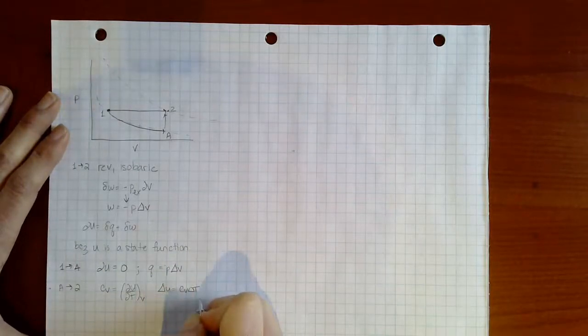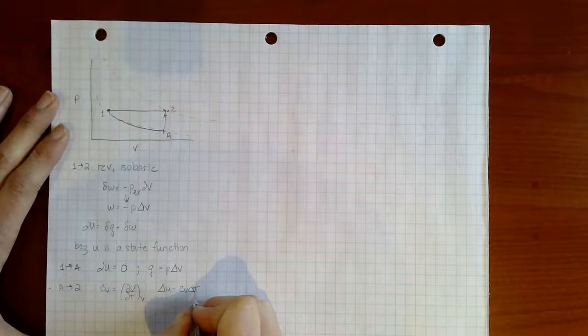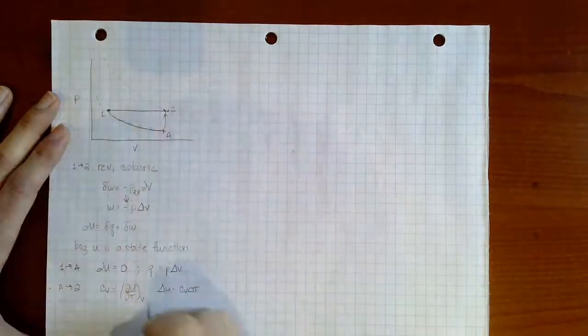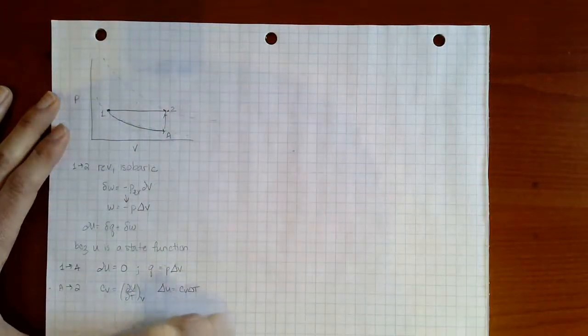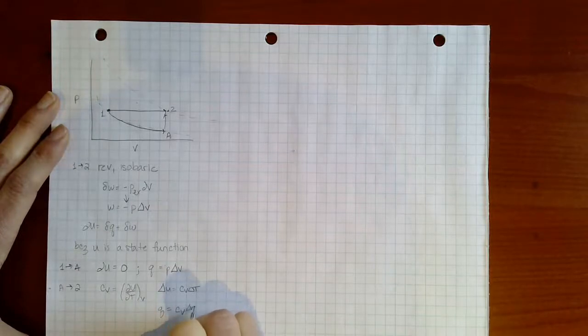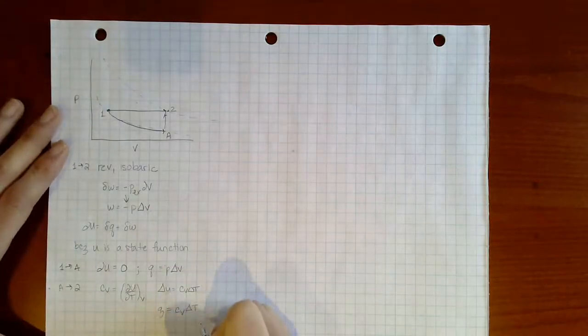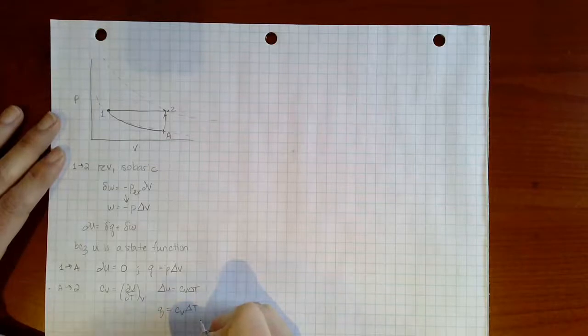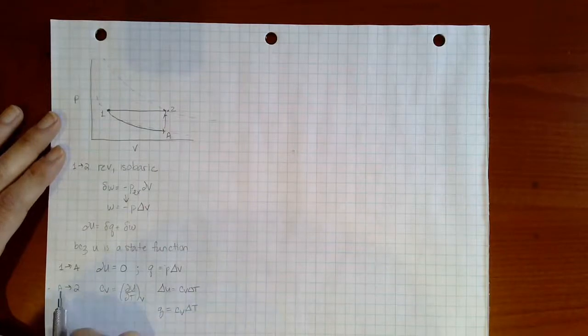And then in this case, volume doesn't change, and so Q is also going to be equal to CV delta T. So that's Q for the state A to 2, but what about Q for state 1 to 2?